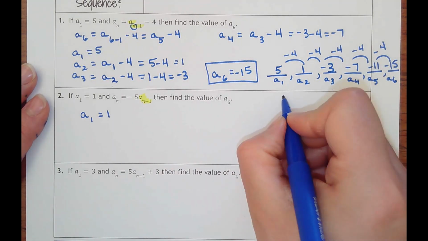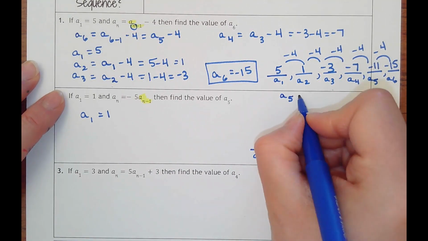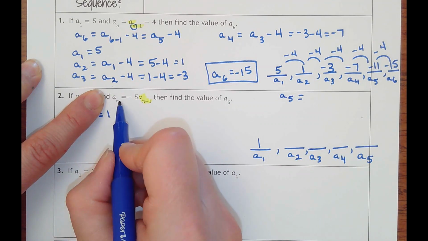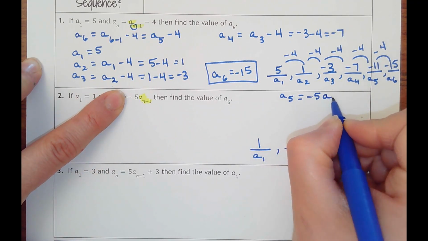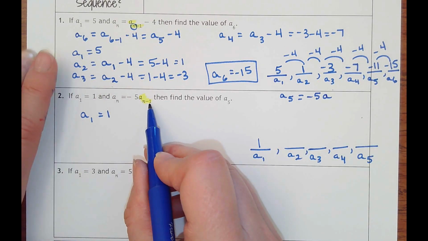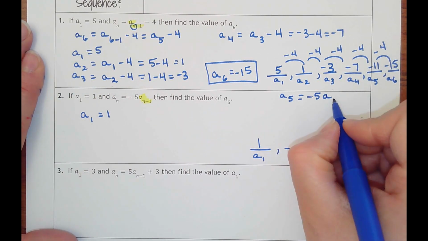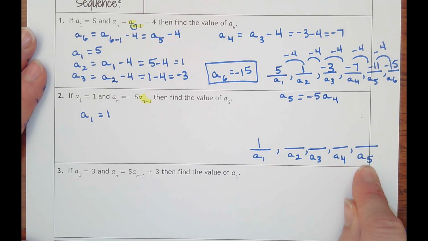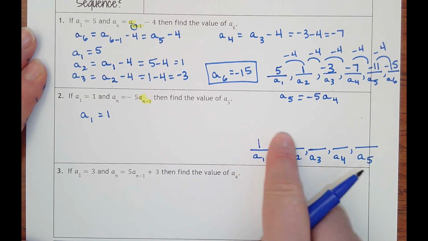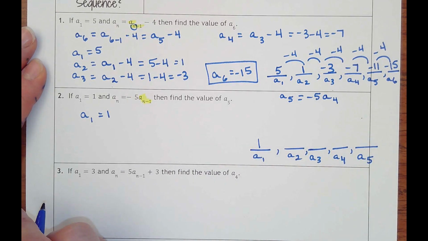If I started that work, a sub 5 equals negative 5 times a sub 5 minus 1, which is 4. I'm going to have to know what the fourth term is to get the fifth term. So I'm going to have to start at the front of my sequence and work one term at a time.